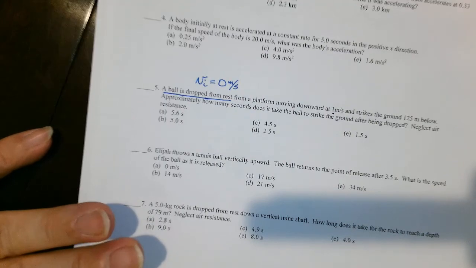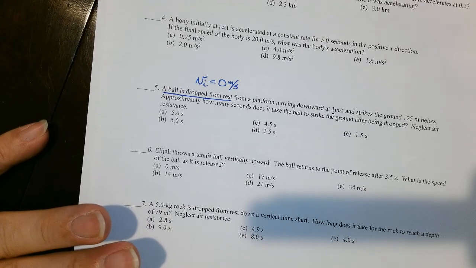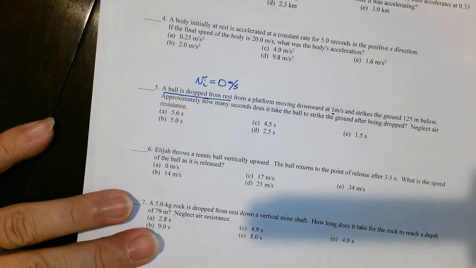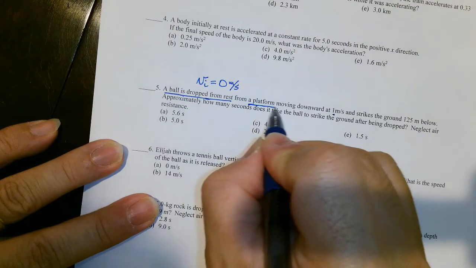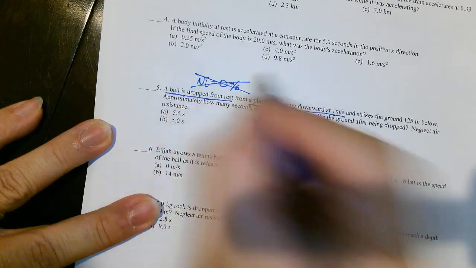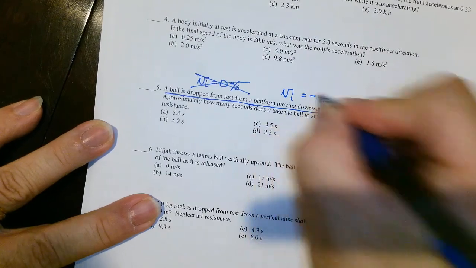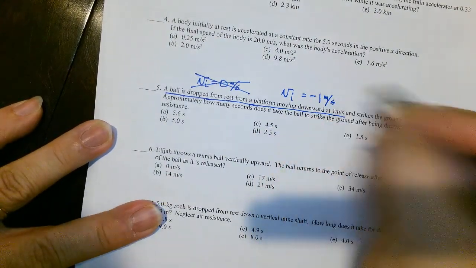It is tricky, isn't it? So yes, you have to really read it carefully. First of all, these problems are not written by English teachers. They're written by physics teachers and physics graduate students. So their English may not be perfect, okay? So you really have to read it carefully word for word because they're sneaky. Since it's already on a platform moving down, this actually goes out the window. When you read the whole problem, your initial velocity is -1 meters per second.